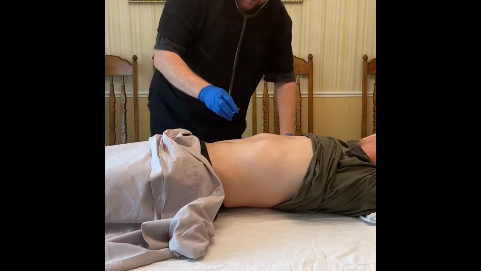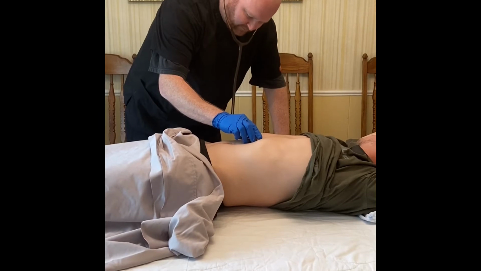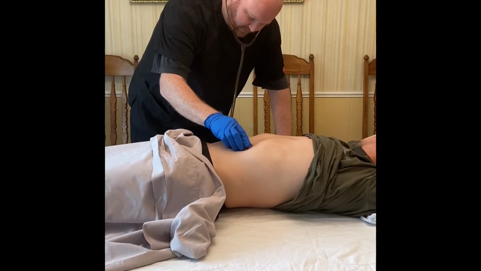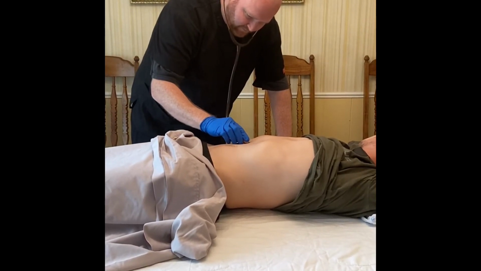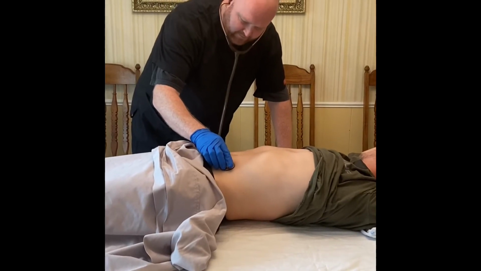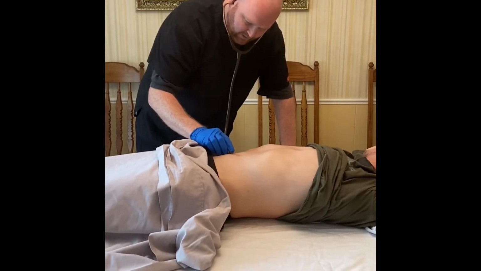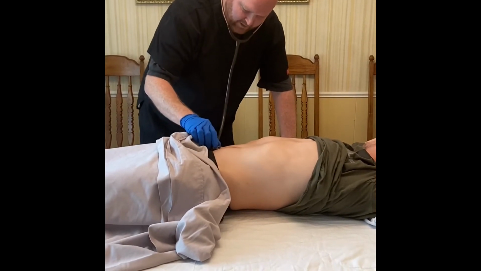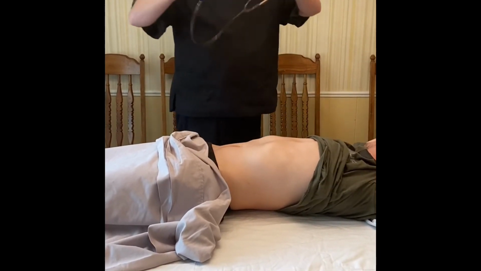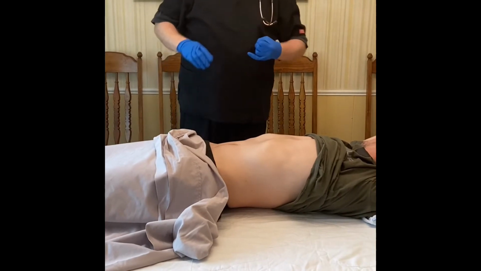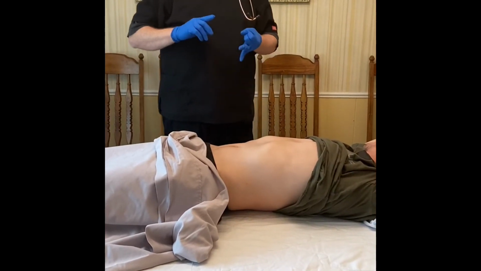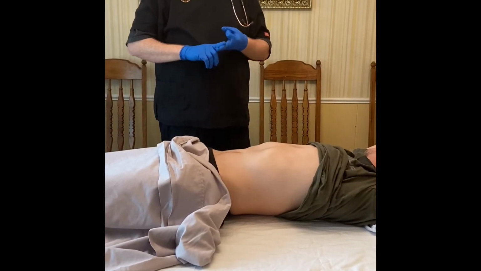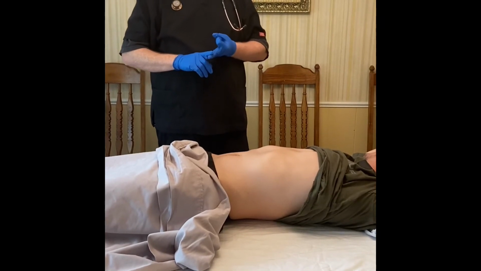Next, I'm going to listen for vascular sounds, for any kind of swishes or bruits. I'll listen for the aorta, the renal, the iliac, and the femoral. This patient does not have any swishes or bruits. It wouldn't be very good if he had any. It could be stenosis, partial occlusion, or aneurysm of the arteries.